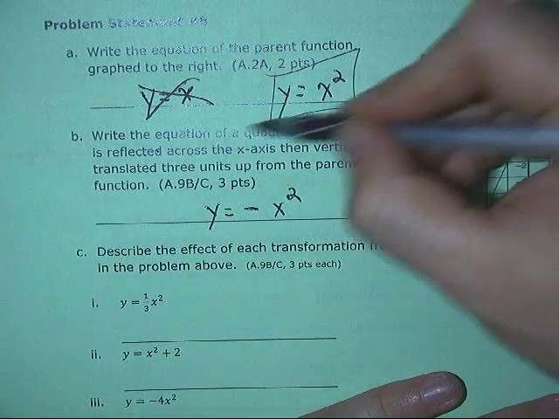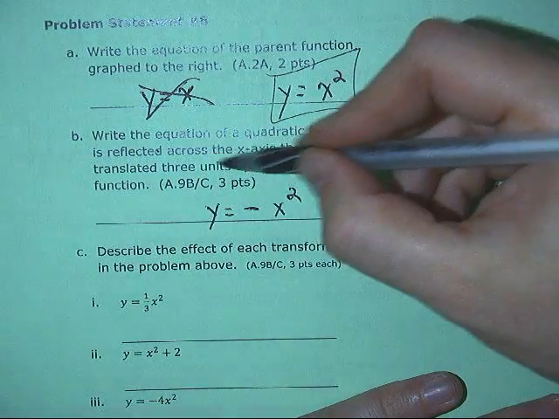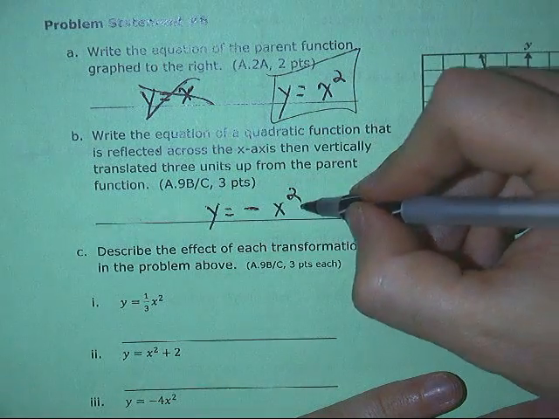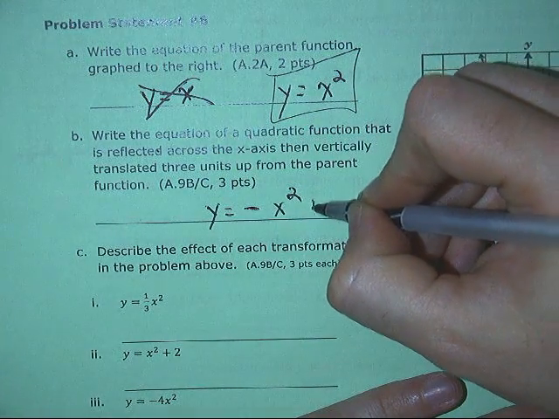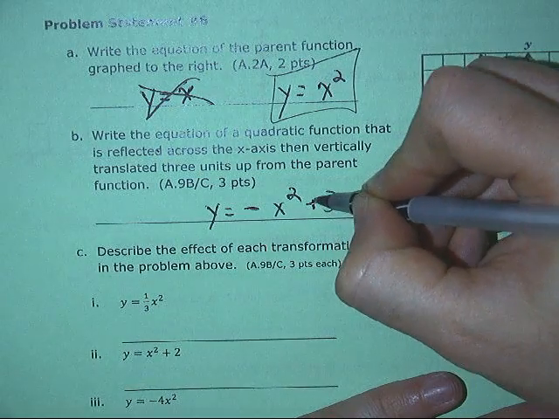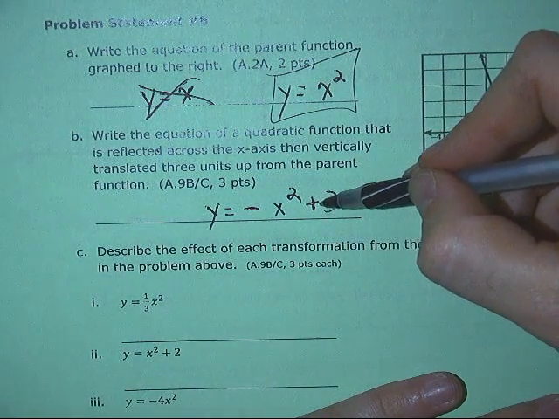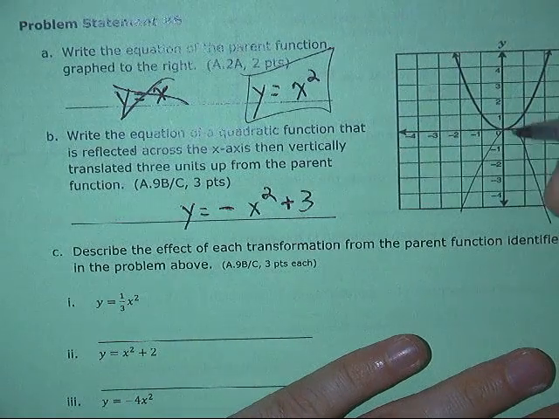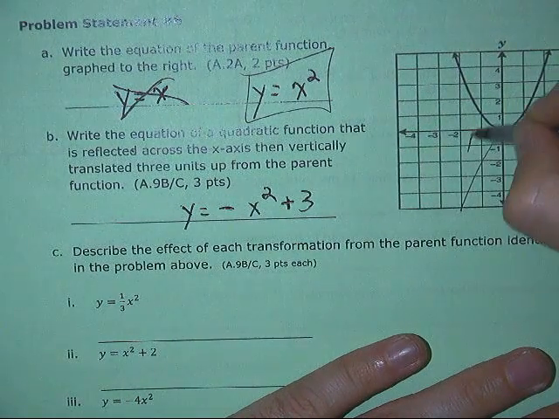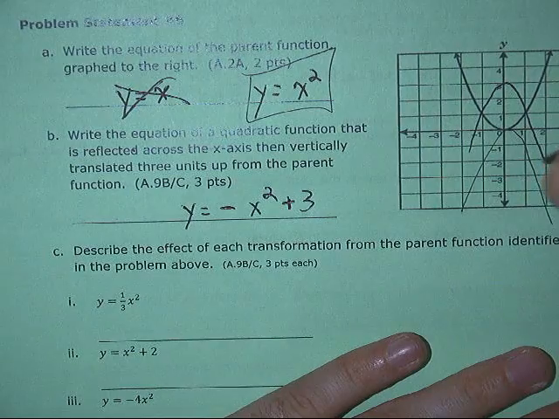And then vertically translated 3 units up. Well, to move things up, I have to add numbers on the end. So add 3. So if I'd wanted to shift it down, I would have done minus 3. So that's going to take the reflection and then move it up by 3 units. So put it there.